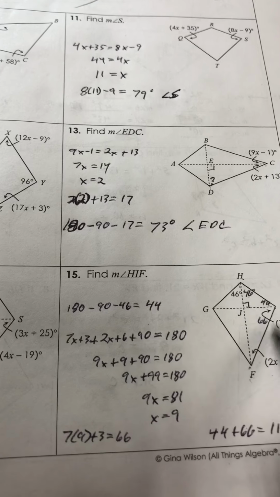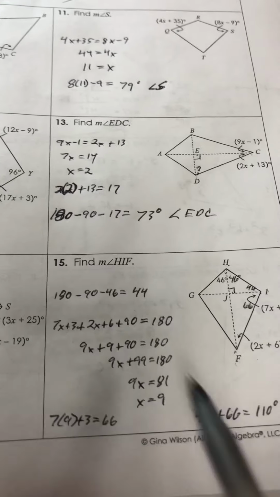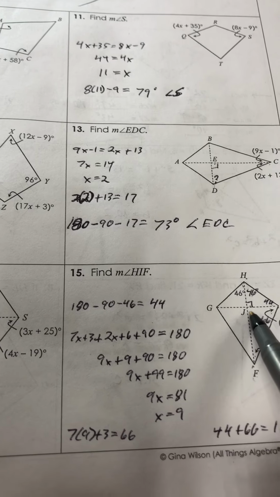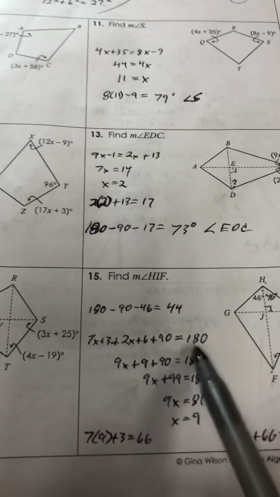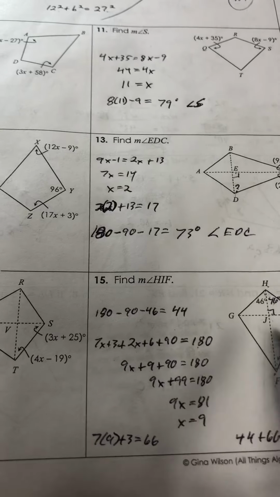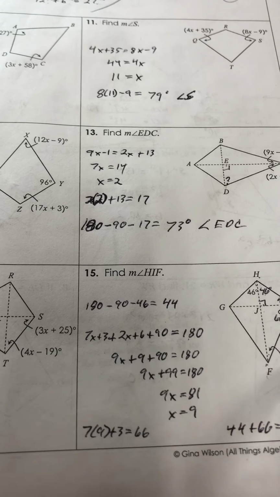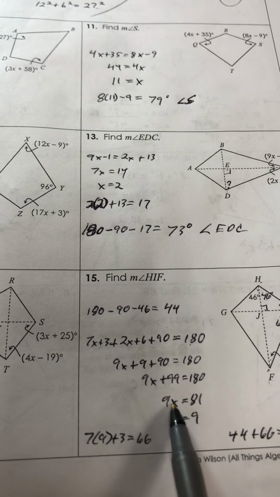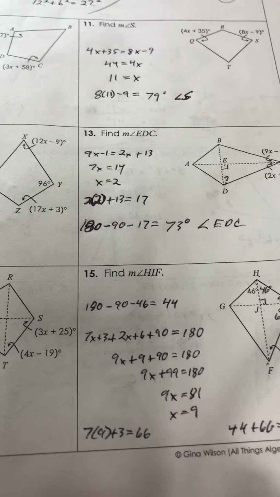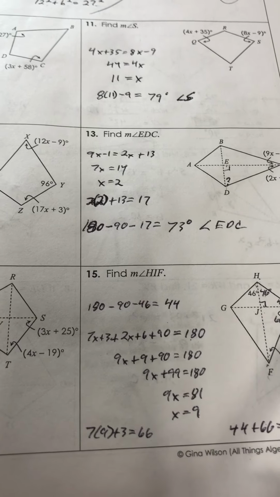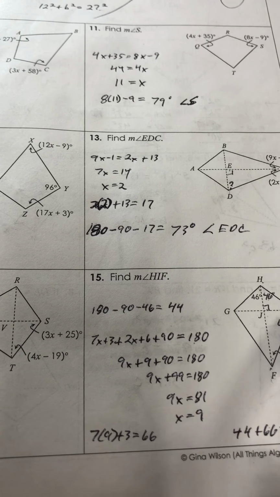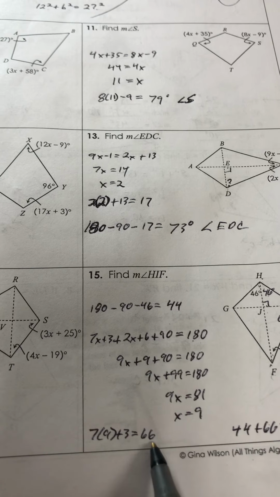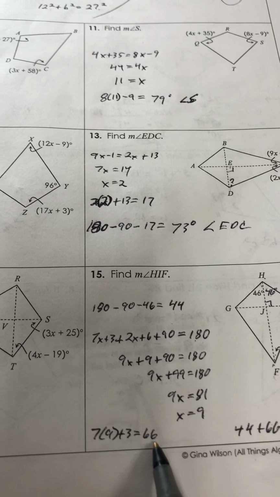I'm going to find this other half by, if I take this angle plus 90, I get 180. So 7x plus 3, that angle, 2x plus 6 plus 90 equals 180, and I can solve for x. I get x equals 9. So now I plug in 9 for this angle right here to get this other half, figure out what that is. 7 times 9 plus 3 equals 66.